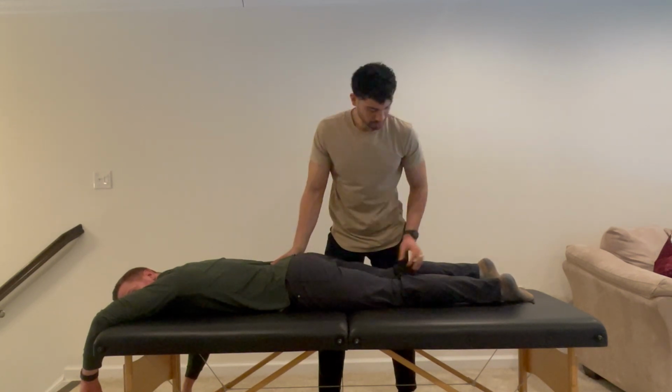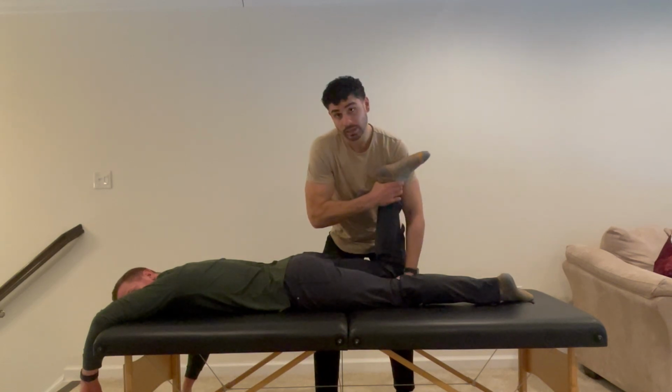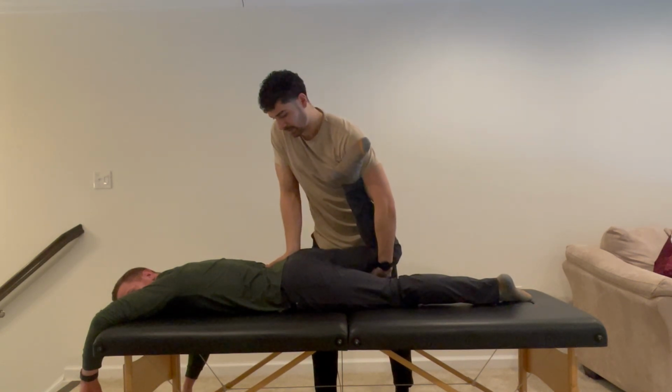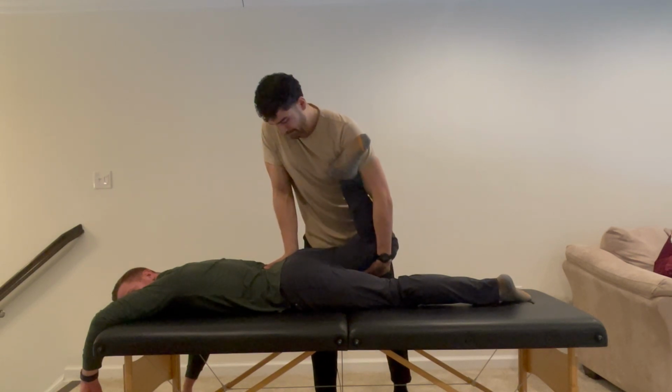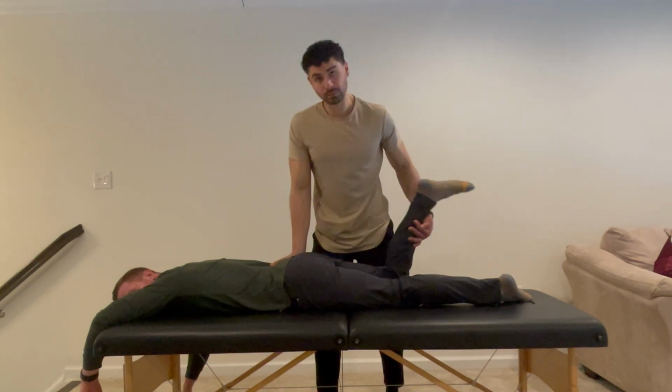The same thing can be done with the knee flexed to look for rectus femoris involvement as well. And that is passive range of motion for the hip.